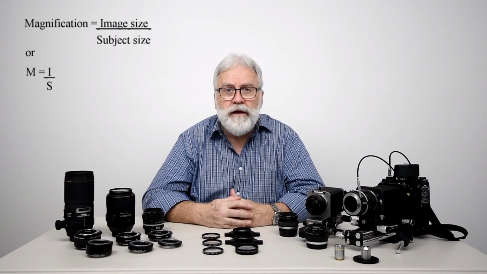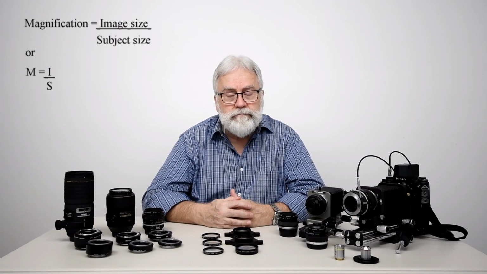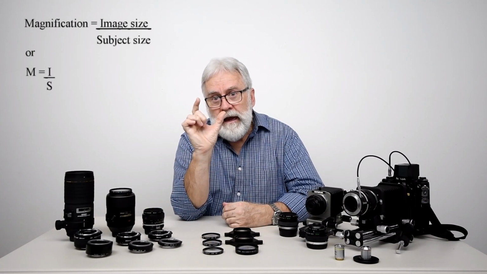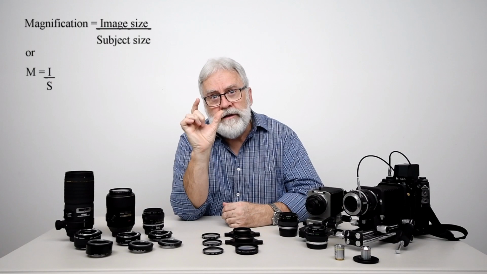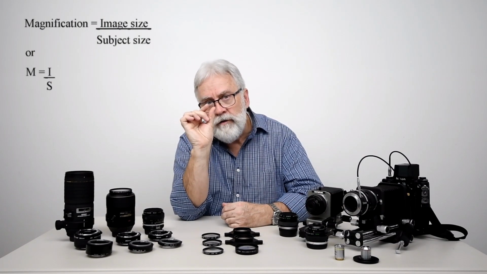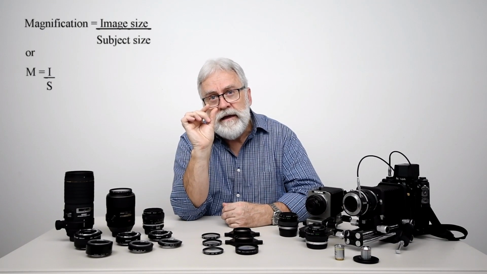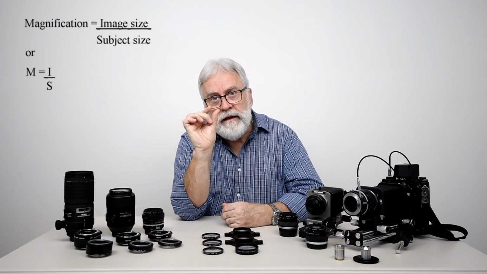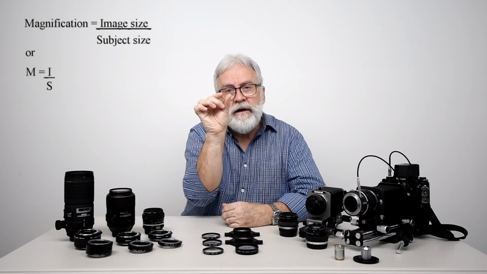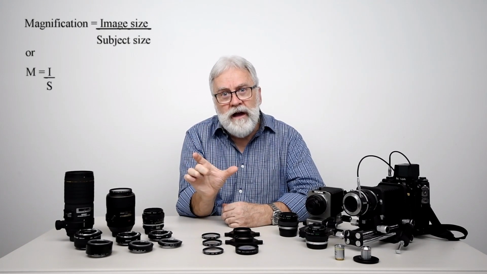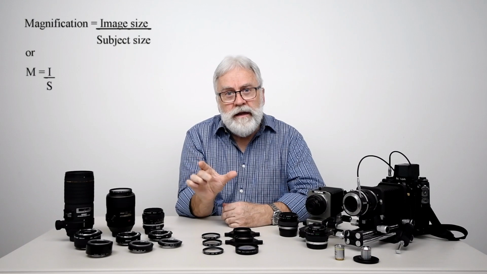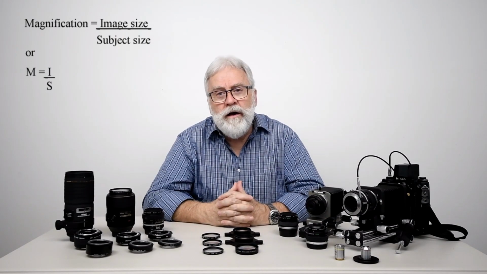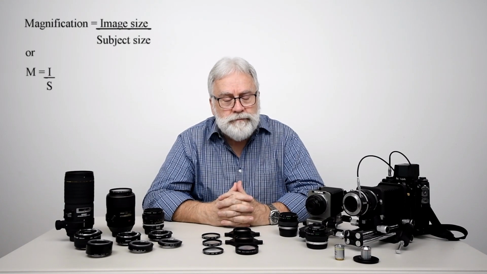If, for example, you take an object that is about 10 centimeters long, and it reproduces on the sensor or the film about 1 centimeter long, we will say that the magnification ratio is the image, 1 centimeter, divided by the subject size, 10 centimeters, and that magnification ratio will be 1/10 of an x.